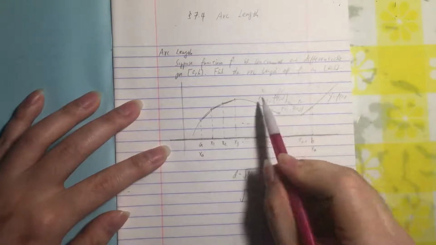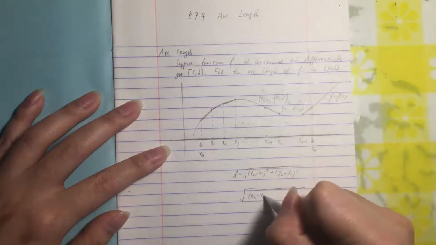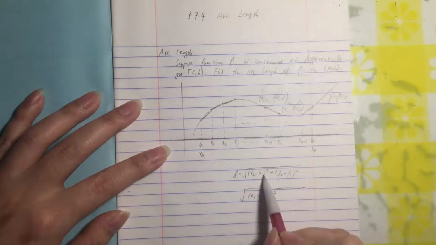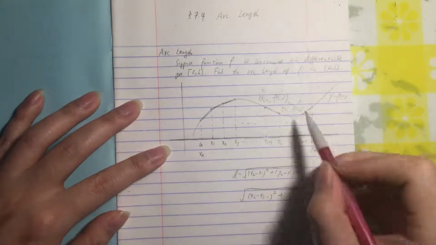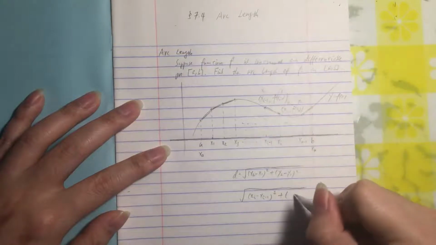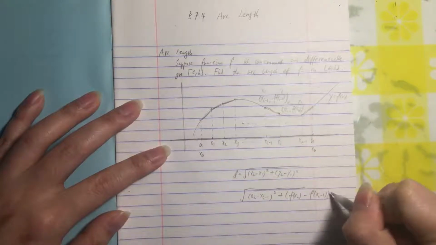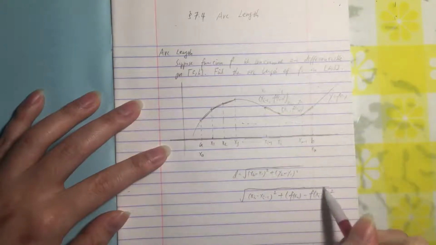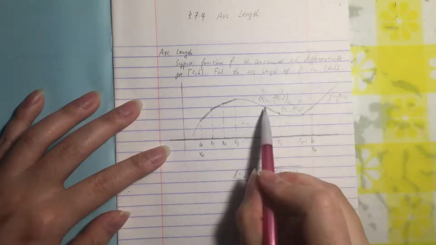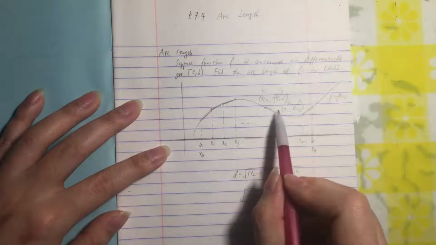So x2 minus x1 will be x sub i minus x sub i minus 1, squared, plus y2 minus y1, which is f of x sub i minus f of x sub i minus 1, squared. That's how we find the distance between these 2 points.